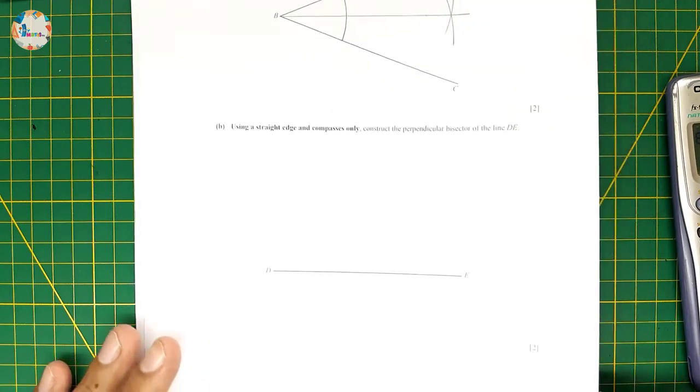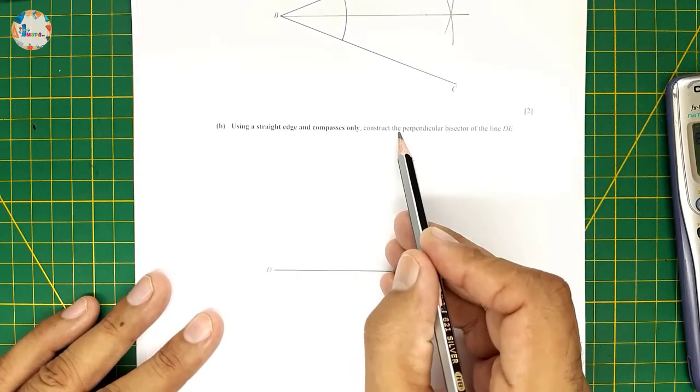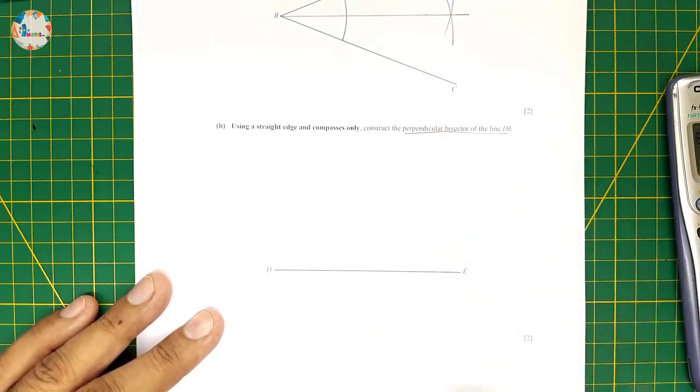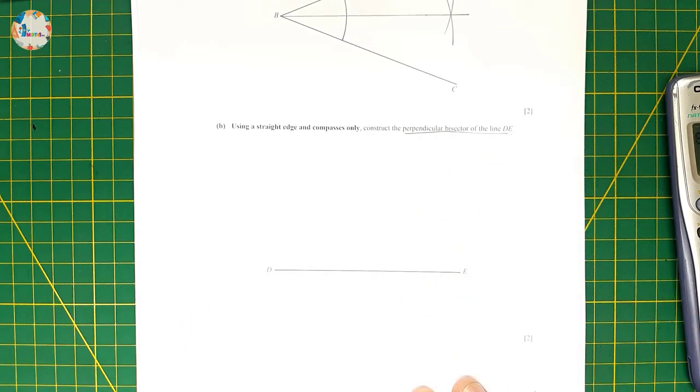So this is the angle bisector which we have drawn as required. Use the straightedge and compasses only to construct the perpendicular bisector of this line.